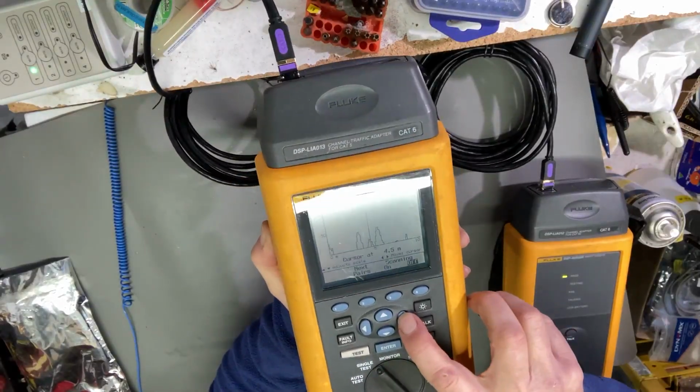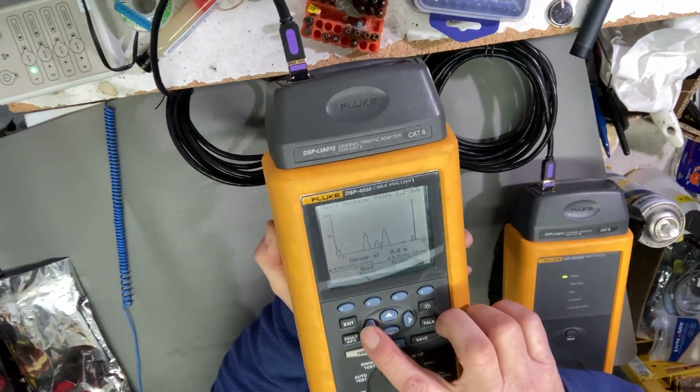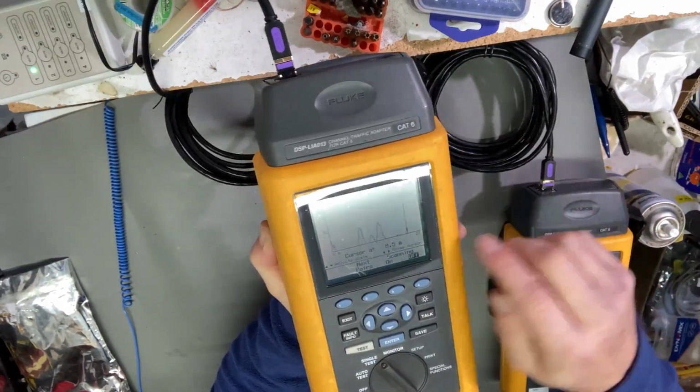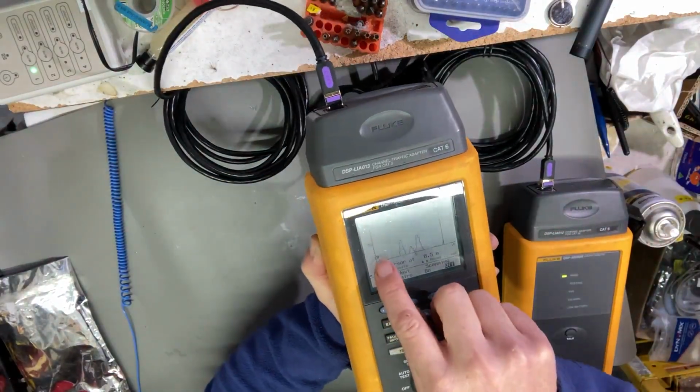Now this bit right at the end, that's the beginning cable, so we're 8 meters long, and you can see there's a bit of discontinuity at each end. So that point there is that point there, this lump here.